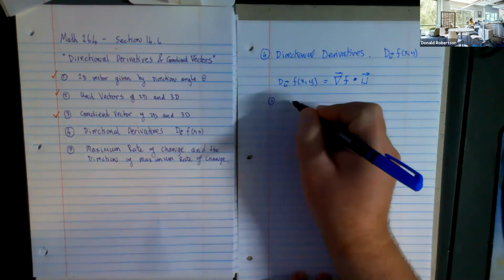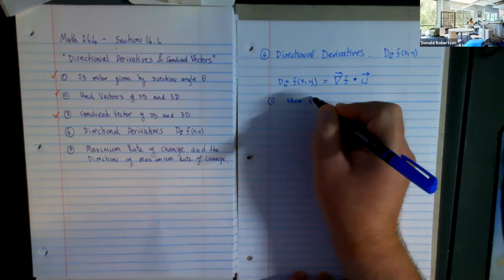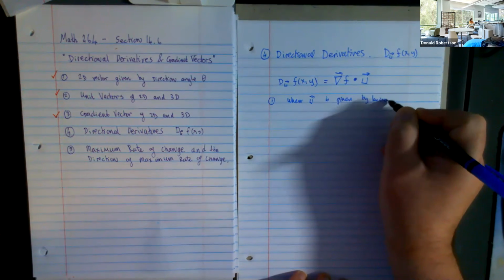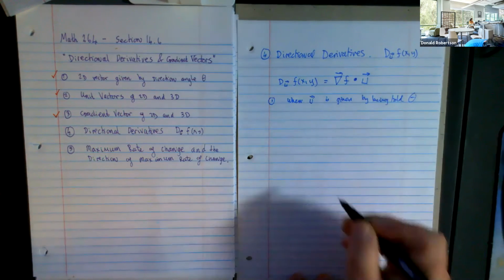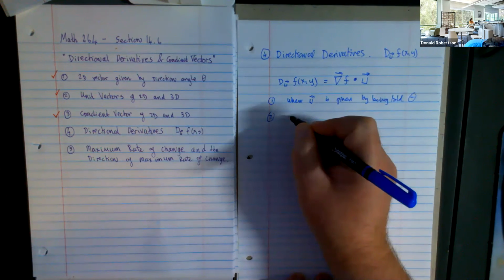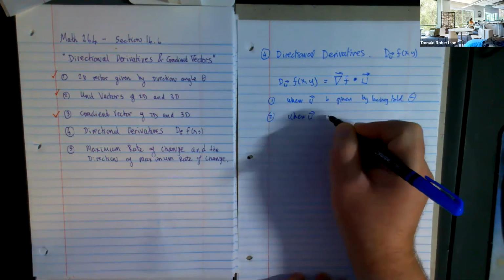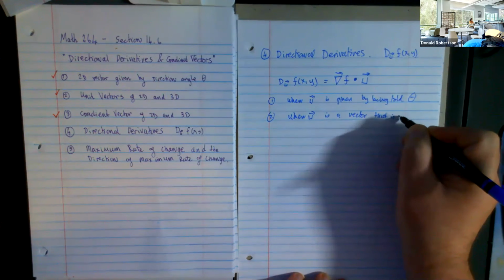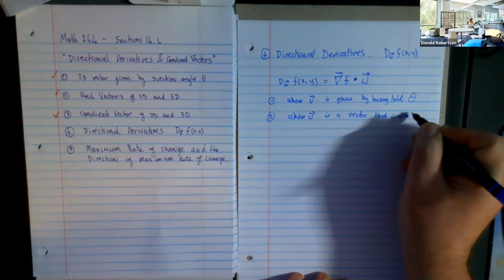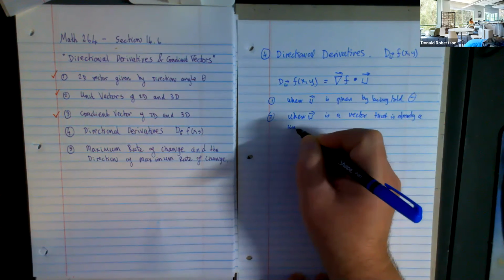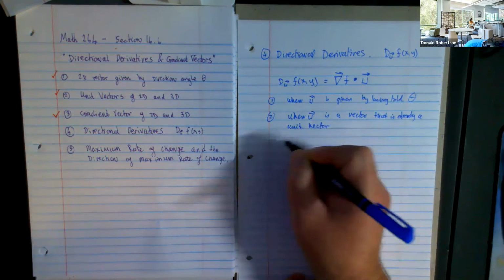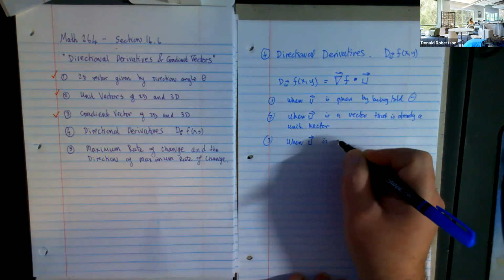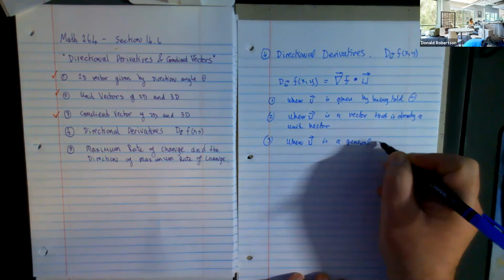The first case is when u is given by being told theta. The second one is when u is a vector that is already a unit vector. And the last situation is going to be when u is a general vector, just any old vector in the world.